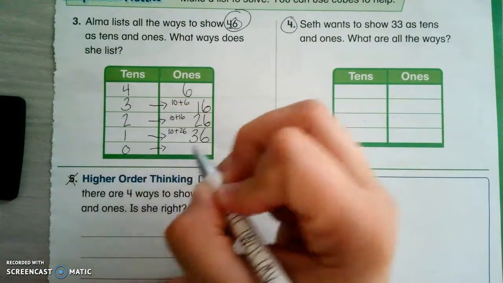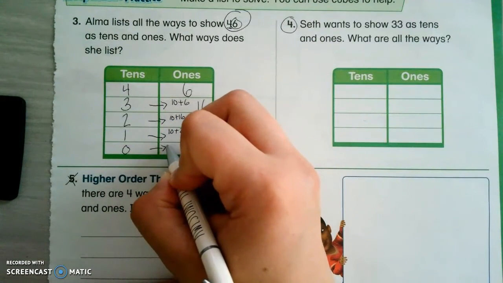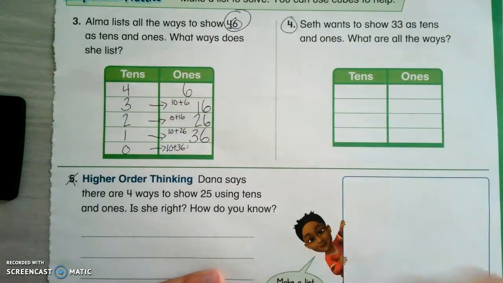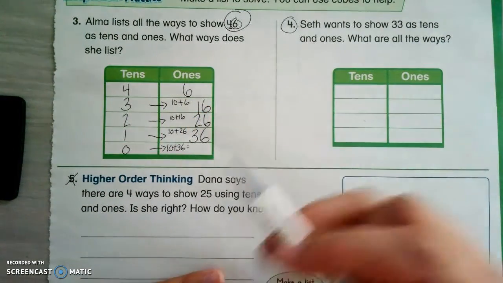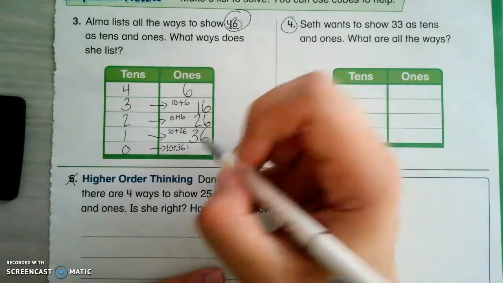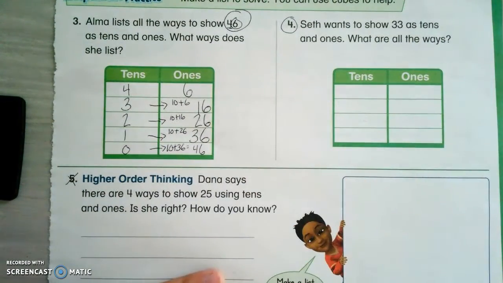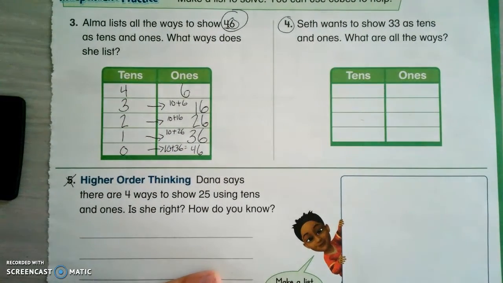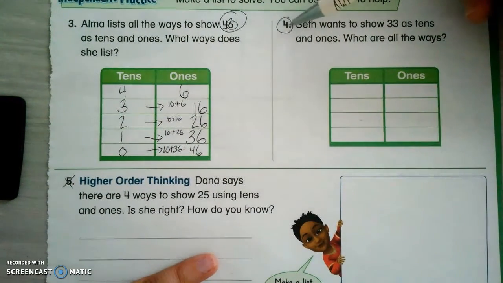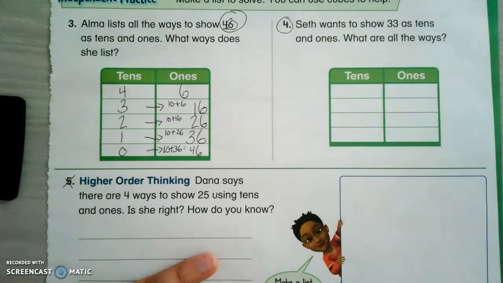I'm going to move it on this side. I'm going to do 10 plus 36. I don't know what that is, so I'm going to count by tens again. 6, 16, 26, 36, 46. Okay? All right, now you guys pause the video and I want you to try number 4 by yourself. Okay? So pause it right now and you can try it. And this is our last one.